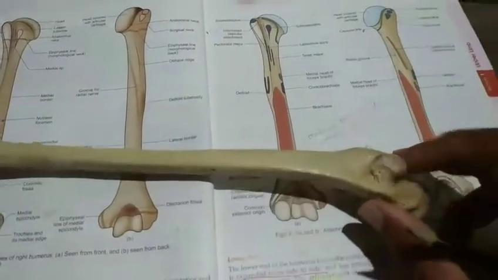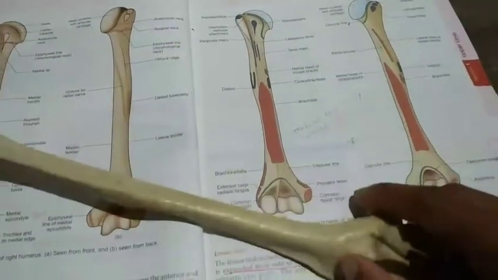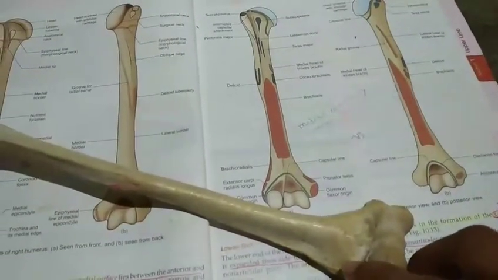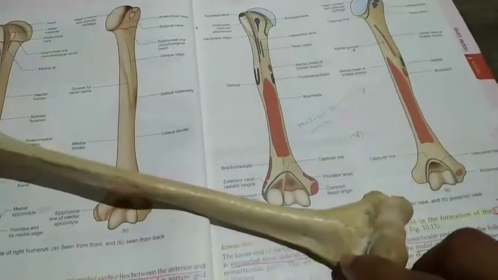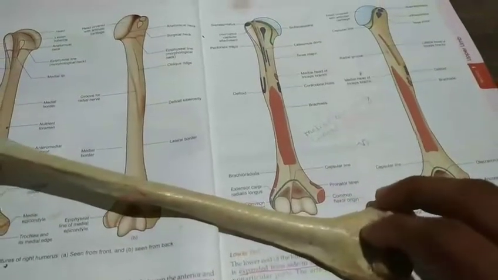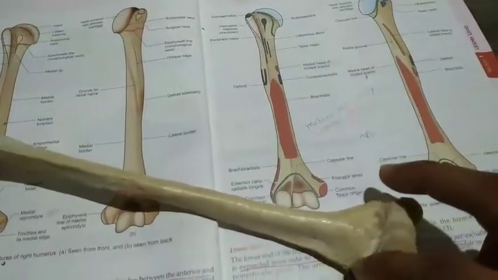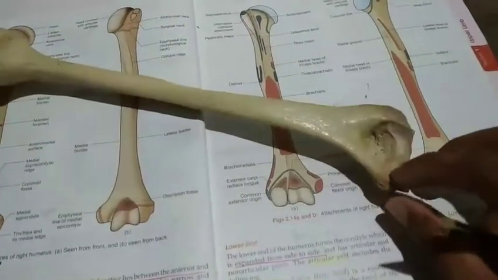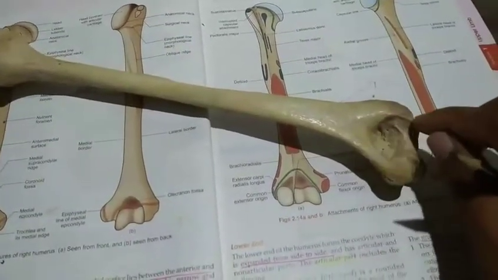Capsular ligament of the lower end: around the capitulum, the radial fossa and coronoid fossa it starts from above, and posteriorly it ends above the olecranon fossa.